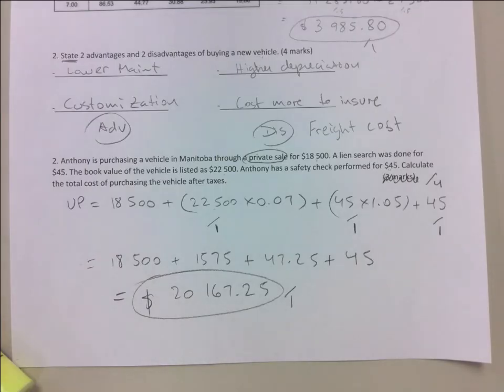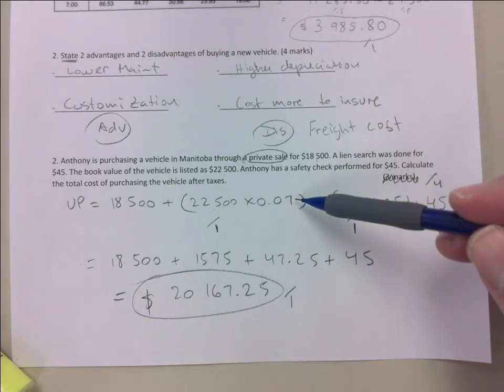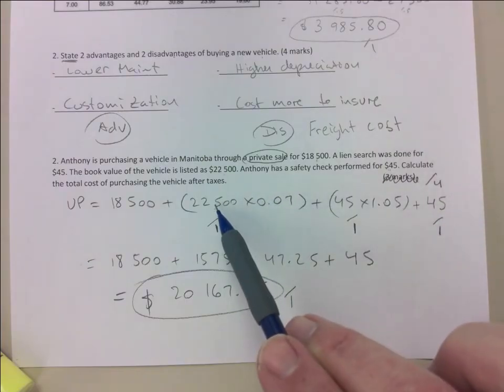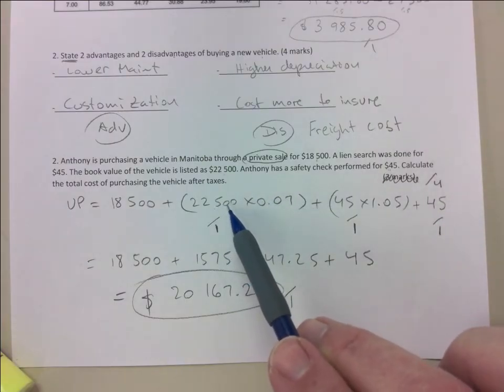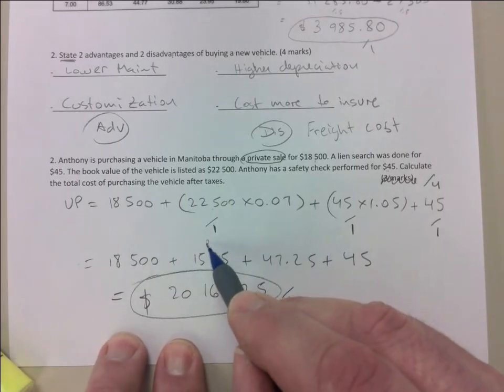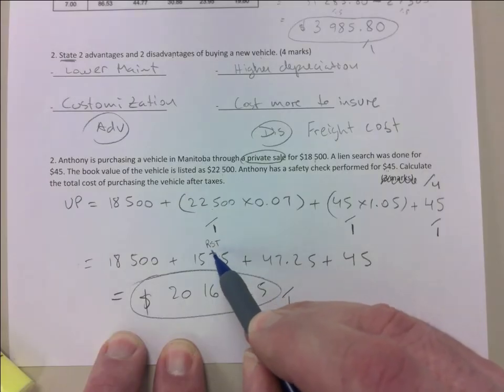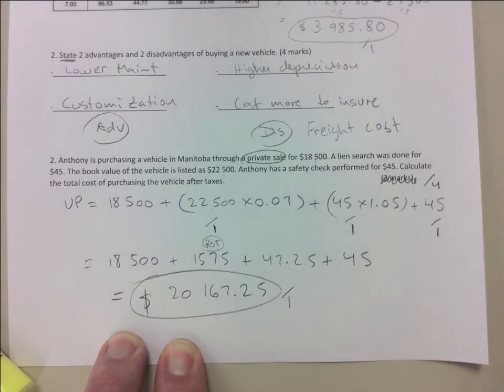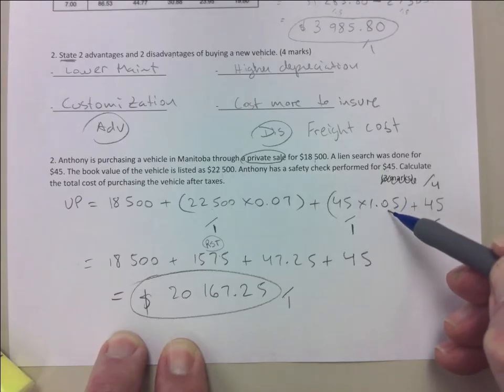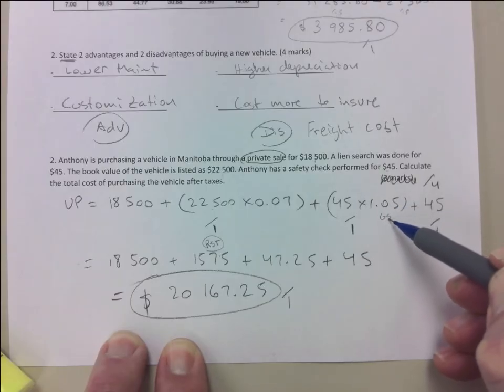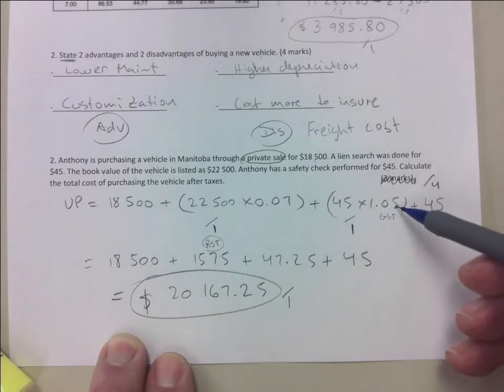It just turns out that for a private sale, it's 7% on the greater of the two, the purchase price and book. So this is your PST. Okay, sorry, RST. They had to make things complicated, right? And this is already adding the GST that applies to safety.